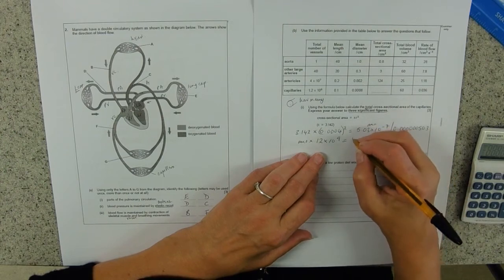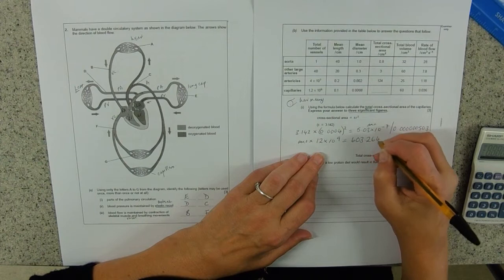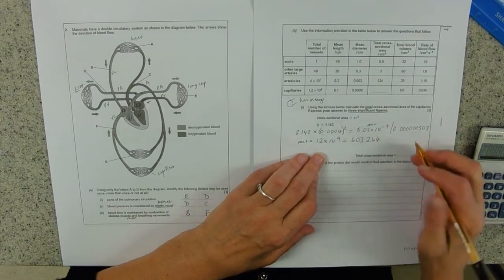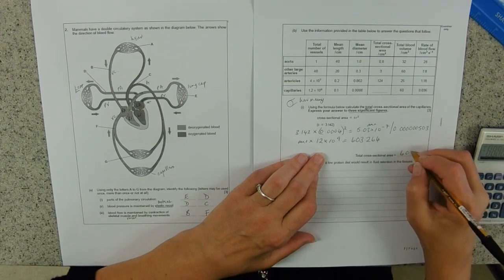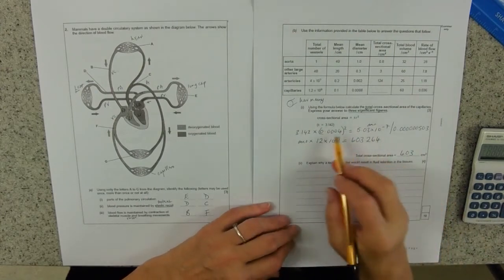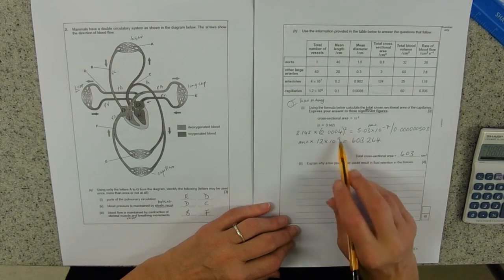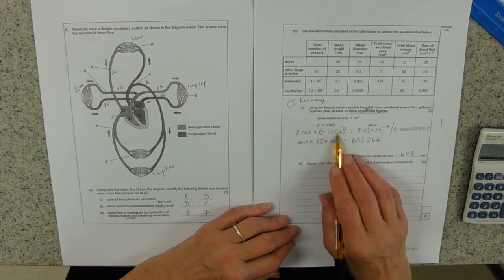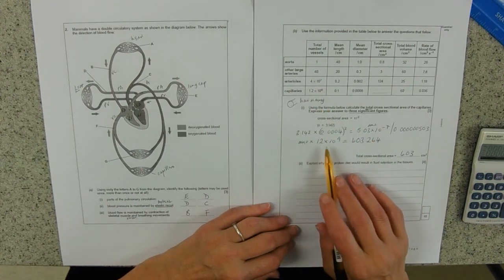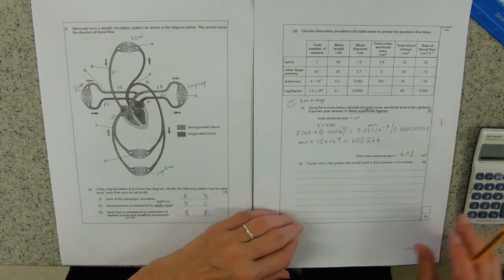That would give you an answer of 603.264, and then you need to make it 3 significant figures, so that's the first 3 numbers, 603. Job's a good one. 1 mark for putting your numbers into there and realising it's 0.0004. 1 mark for multiplying it by the total number of vessels and getting that. And the 3rd mark for putting it to 3 sig figures.